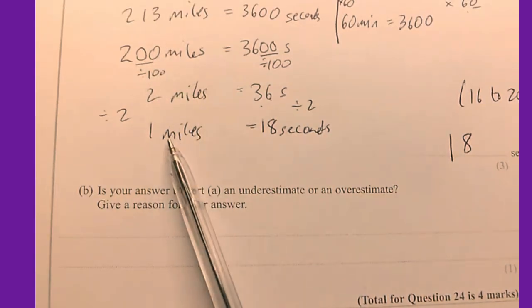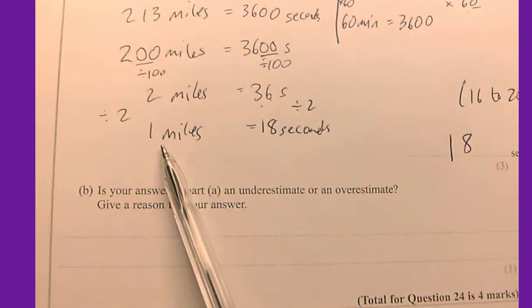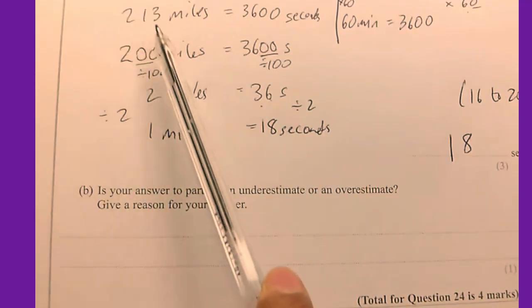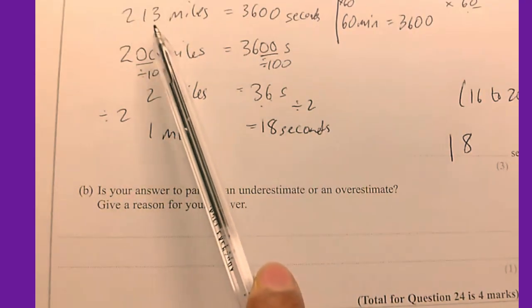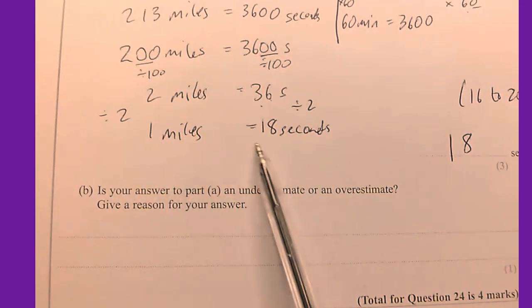So here it's saying 1 mile is in 18 seconds. Because I made this lower, in reality, it's more than 1 mile. It's slightly more than 1 mile. So 1 mile is not going to be in 18 seconds. It's going to be less than 18 seconds.